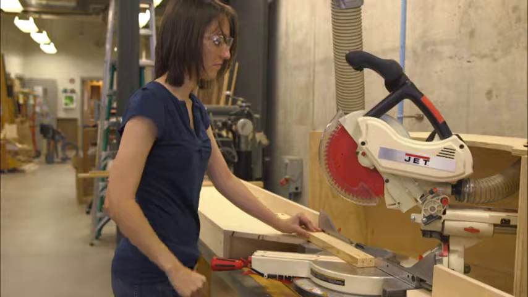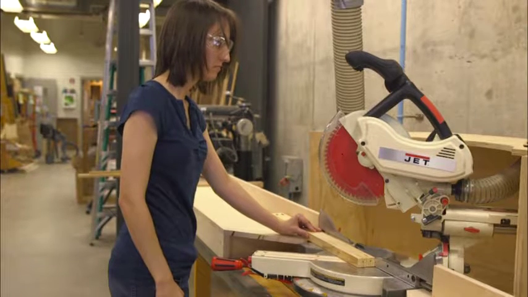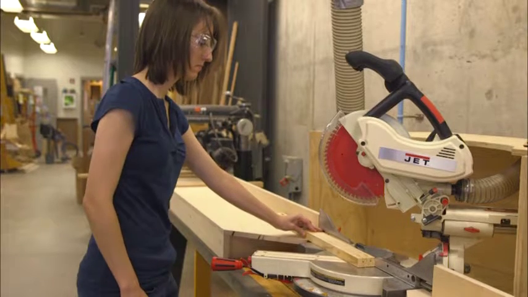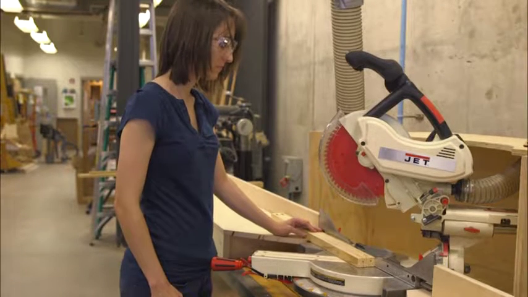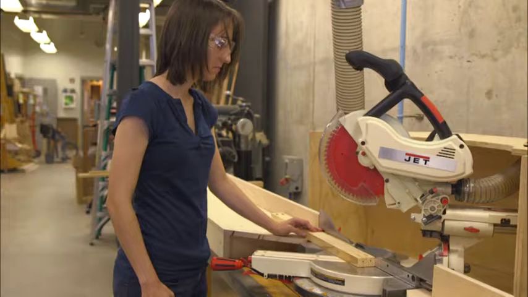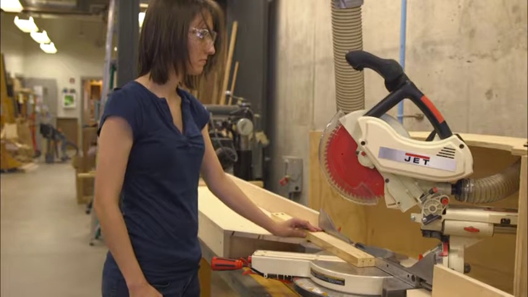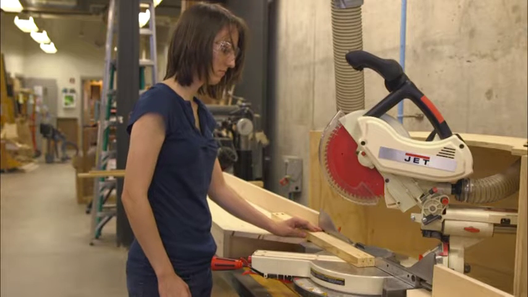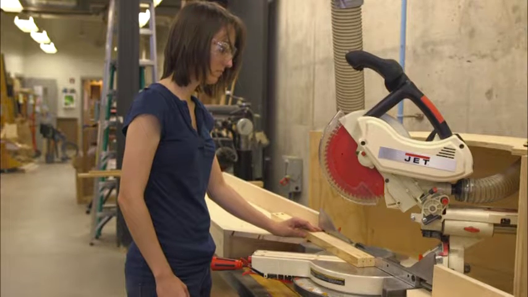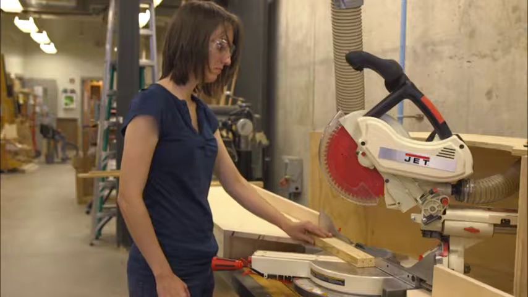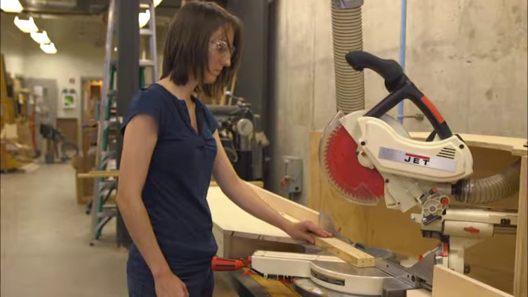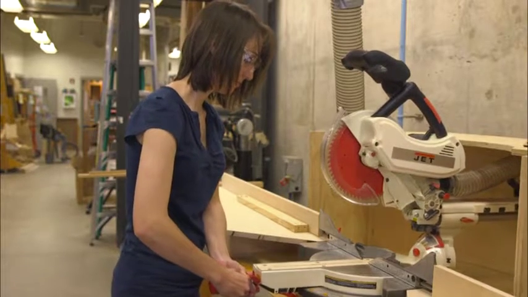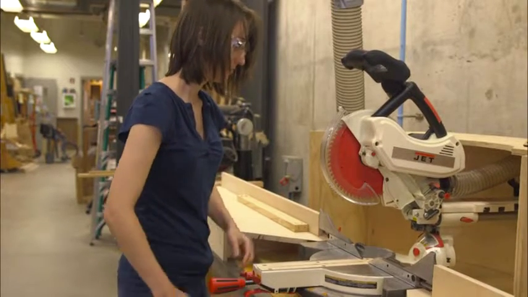Angle adjustments to the miter or bevel angles are the only adjustments that you will need to make to the sliding compound miter saw. If you feel that other adjustments need to be made to the sliding compound miter saw, please ask a staff member to check on the situation and make any necessary adjustments for you. If you change the miter angle or the bevel angle of the sliding compound miter saw, it should be returned to 90 degrees in each of those directions when you are finished making your cuts.